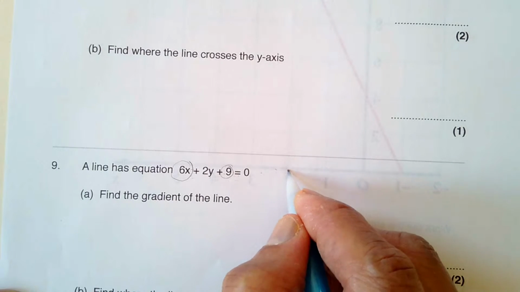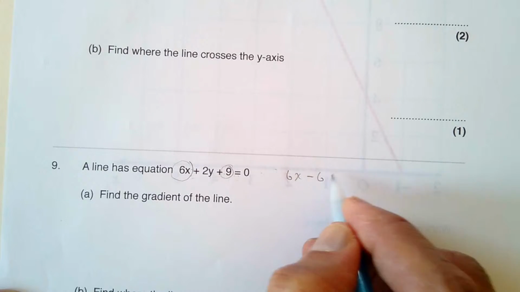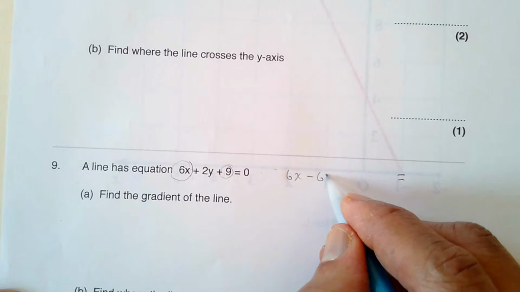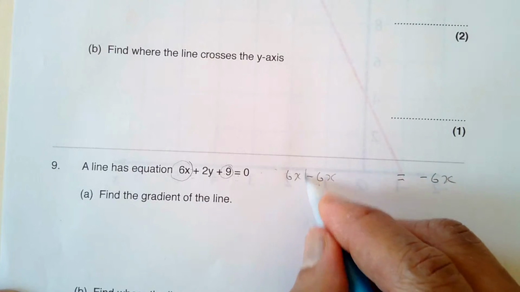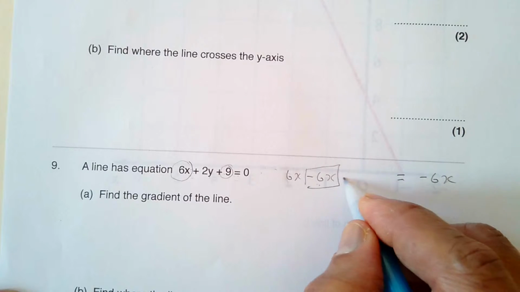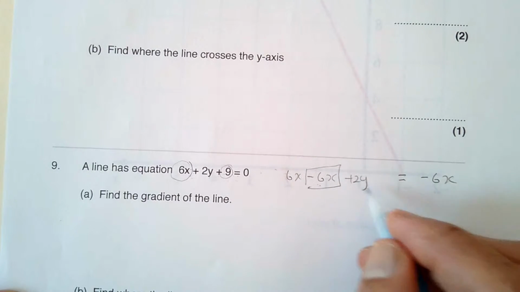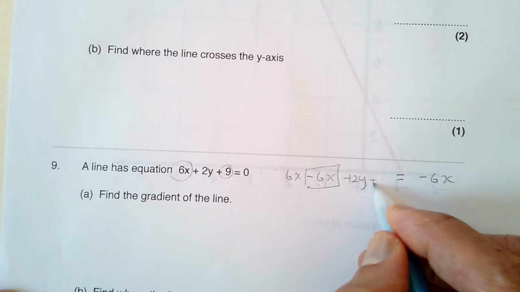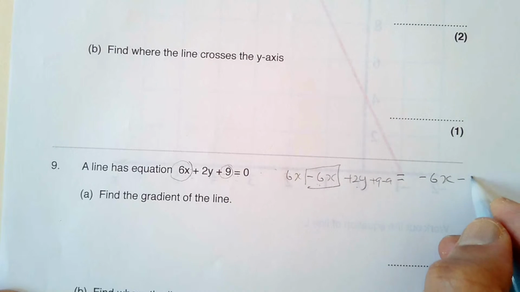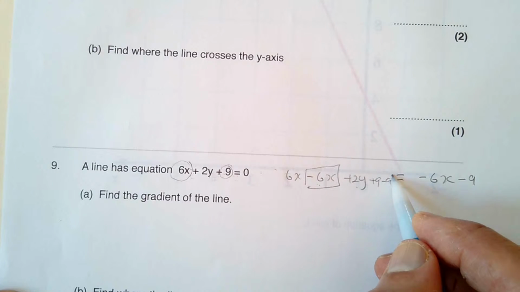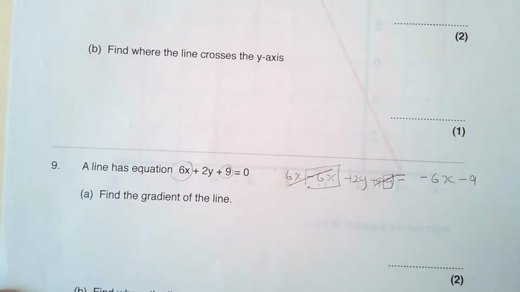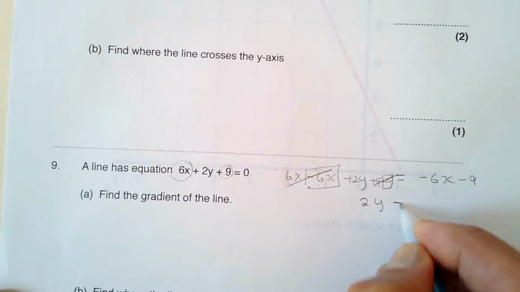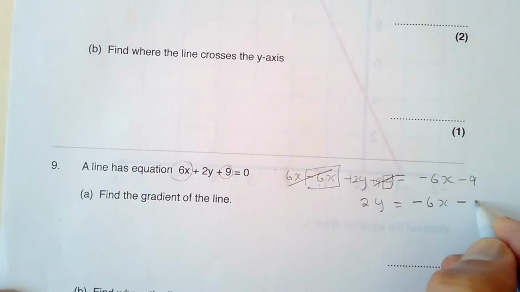So I have negative 6x here, I have negative 6x over there, so I added this piece. Plus 2y, I leave that, I want a y by itself. Plus 9 minus 9. So I added minus 9, so the 9 and the 6x become 0, so I'm left with 2y is equal to negative 6x minus 9.